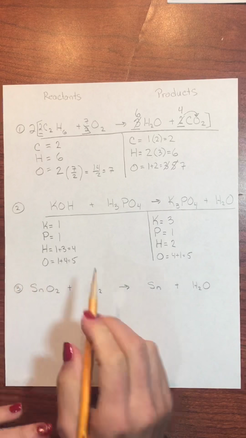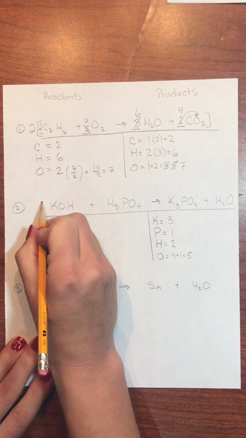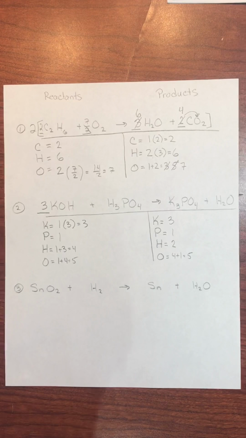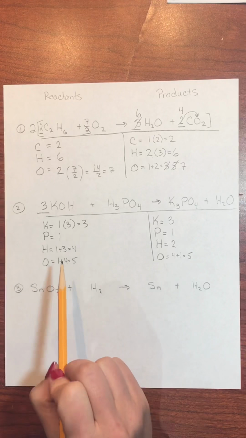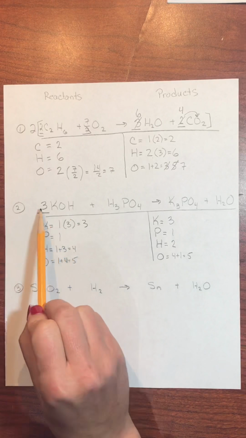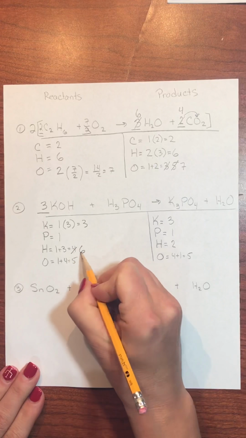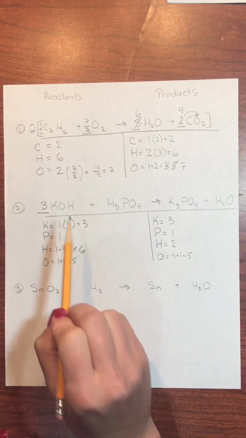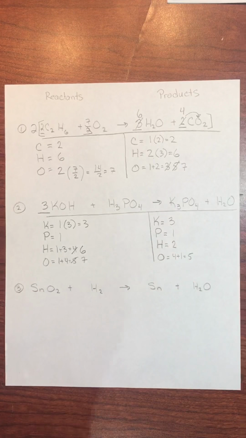So we can start with balancing out potassium. Multiply this by 3. We put a 3 in front of KOH. That also affects oxygen and hydrogen. So now we have 3 hydrogens plus 3 hydrogens here, or 6. And then oxygens, we have 3 plus 4, or 7. So potassium is balanced. Phosphorus happens to be balanced as well.